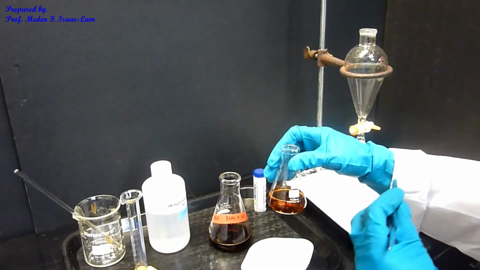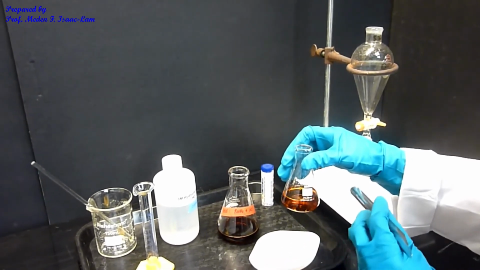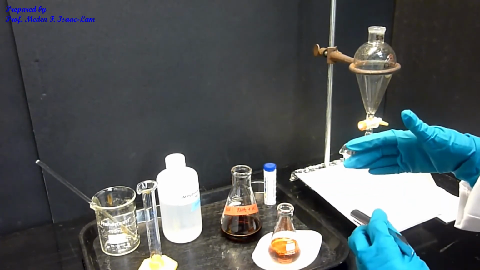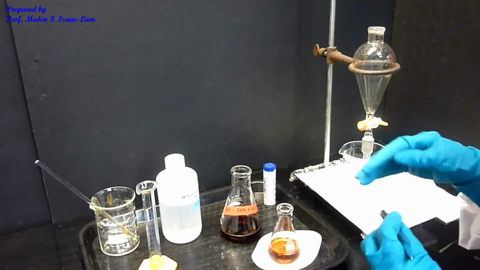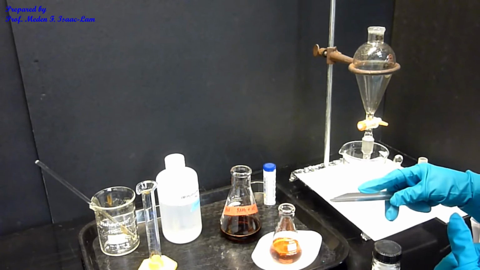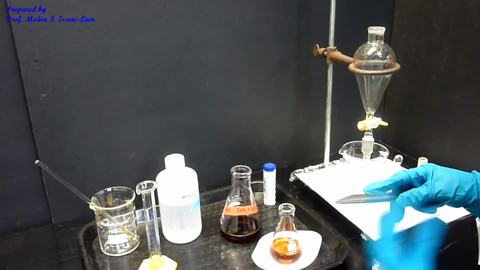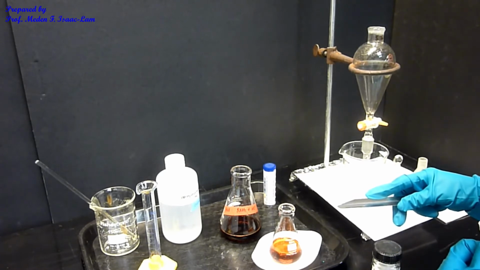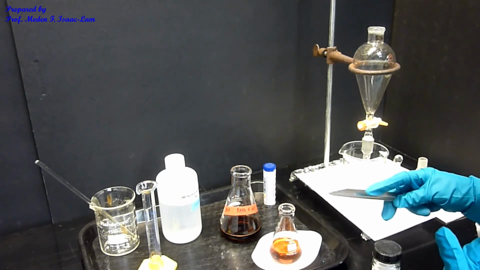Because we're going to do IR, I don't want any water, because remember we put aqueous solution. So the technique again is to dry this. Drying means removing water. By adding a salt, which is sodium sulfate, I get rid of the water. The salt will absorb the water.